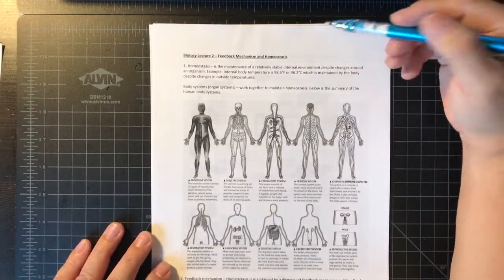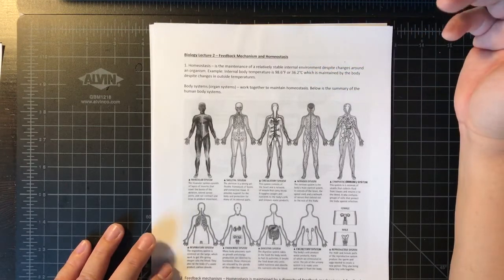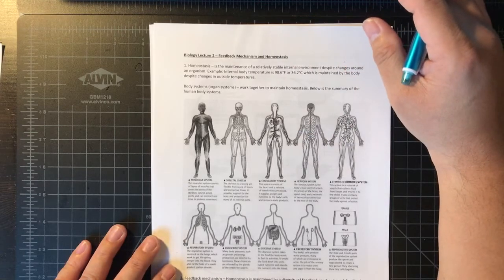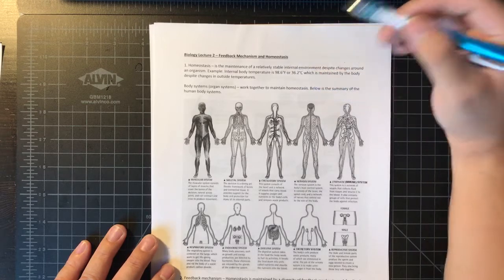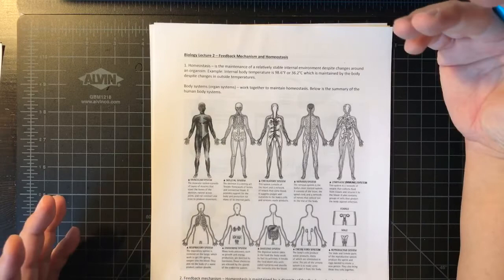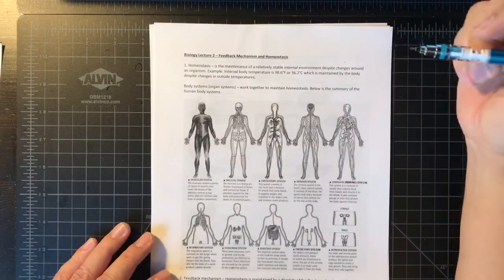For example, your body temperature remains at 98.6 degrees Fahrenheit or 36.2 degrees Celsius, no matter what happens to the outside. The outside could be 70 degrees, or the outside could be 100 degrees, but your temperature will always remain the same. The reason why your temperature remains the same is because you have certain mechanisms in your body that ensure that they remain at that particular level.